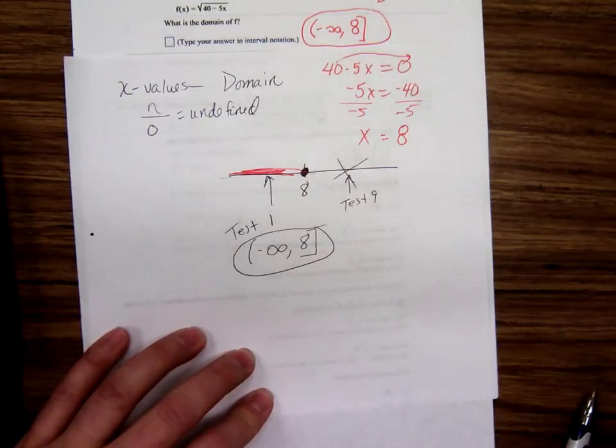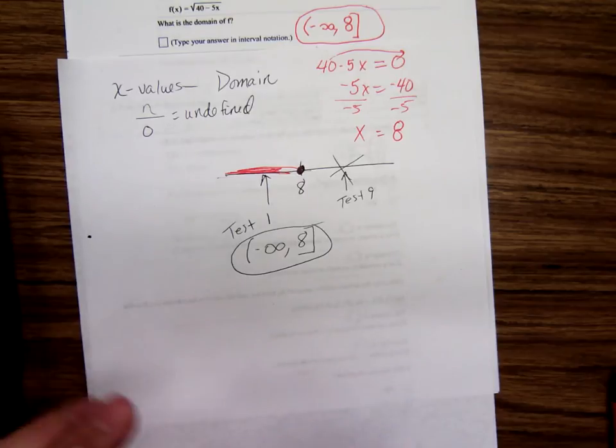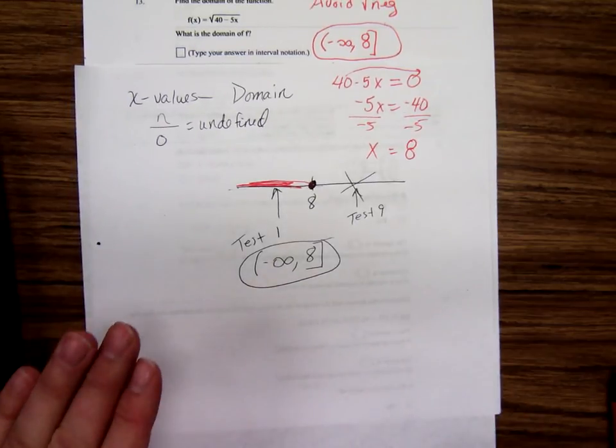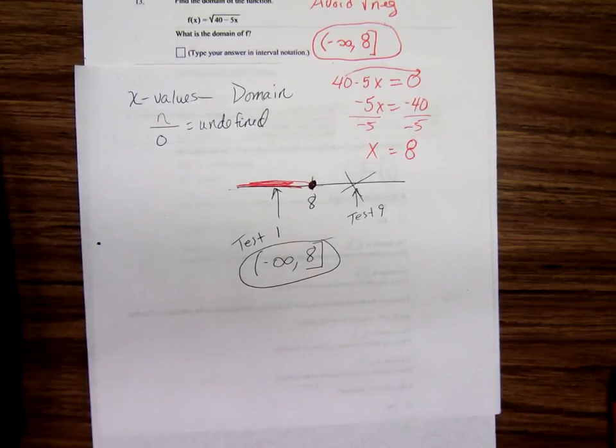So there's a pattern on how to find the domain of a square root function. You've got to take what's under the square root, set it to 0, and then look at either side of that number. On one side, you'll be getting positive numbers when you plug into the square root. On the other side, you'll wind up with imaginary numbers, negative numbers under the square root.